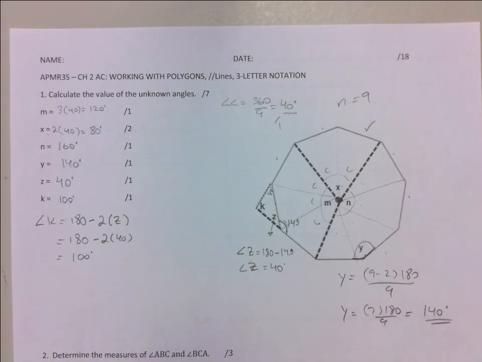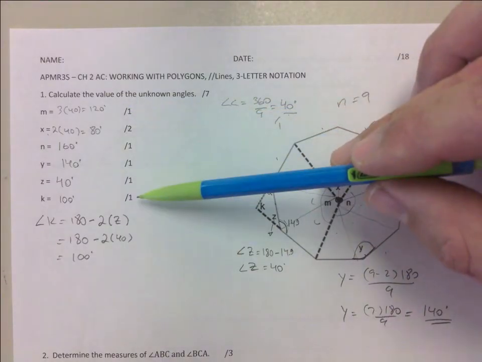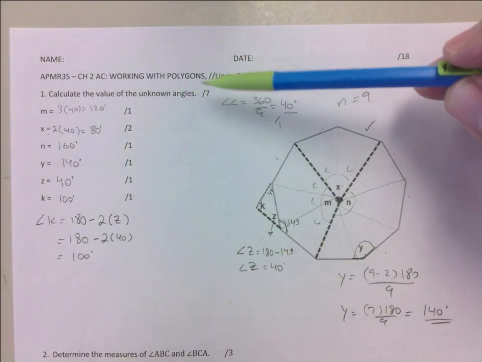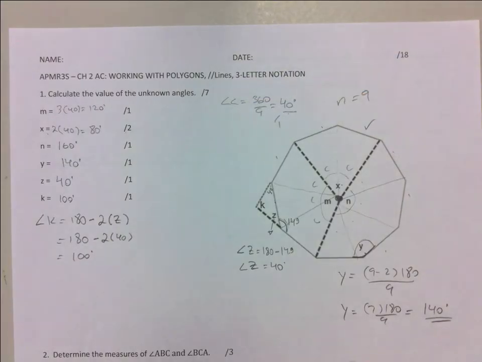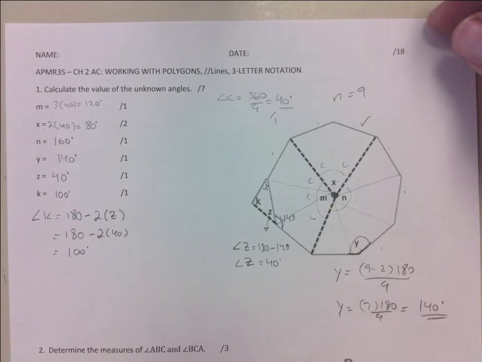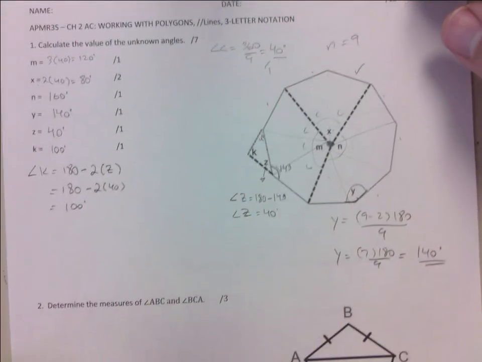Okay, so for this question, if you did them all right, you get 7 marks for question 1. So have the marks somewhere there next to this question, right? So you know you got something out of 7 here.